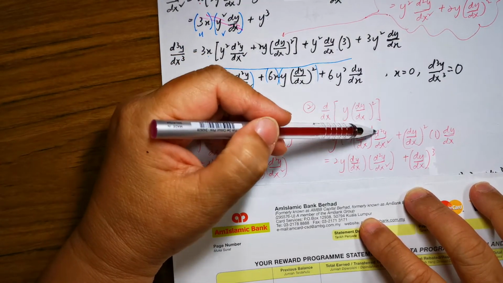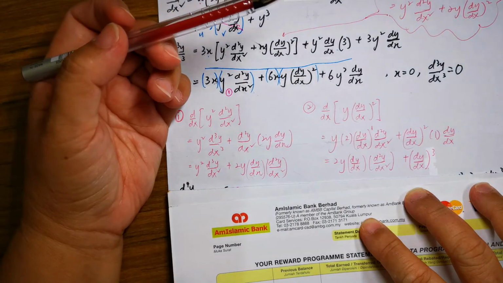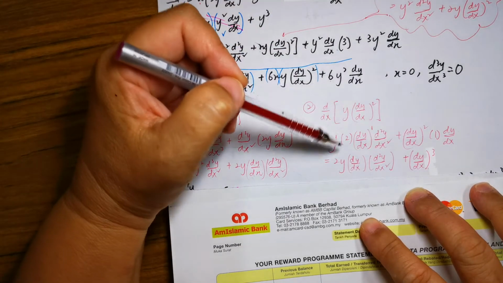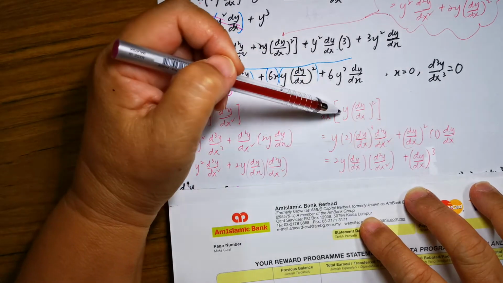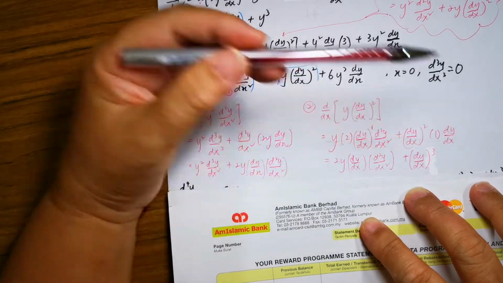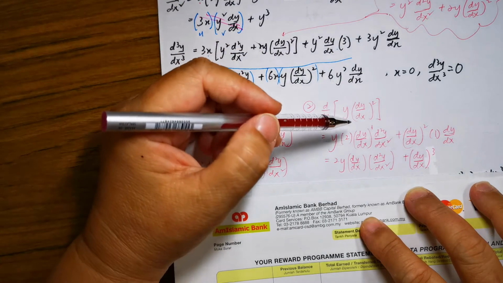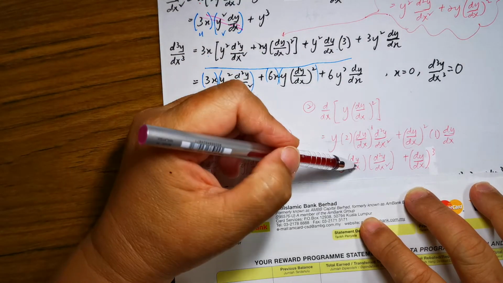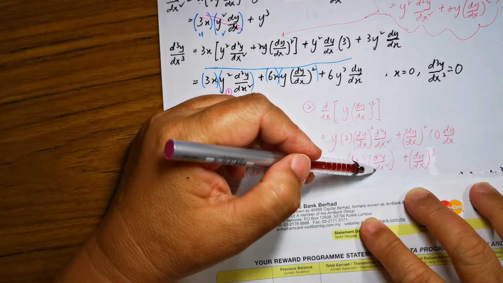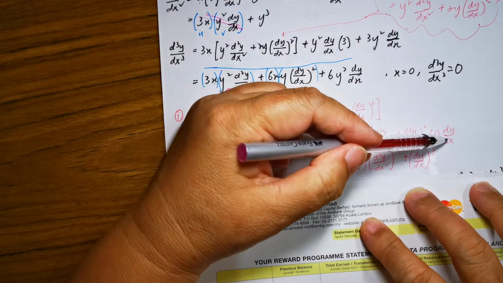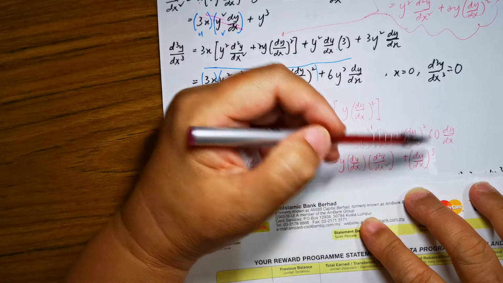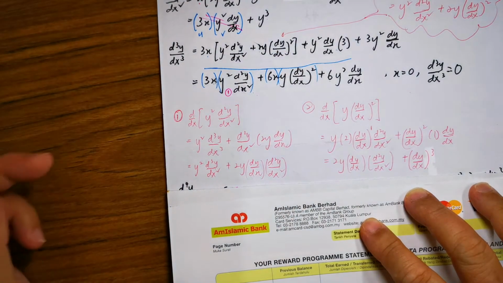So differentiate inside here is d2y dx squared. Okay, then this is u dv dx. Then plus v, so copy your v, du dx. Differentiate y is 1 dy dx. Alright, so we write it in the proper way. So 2y dy dx, d squared y dx squared. So this one is square of dy dx, multiply another dy dx, so it's cube of dy dx. It's quite long, this one.